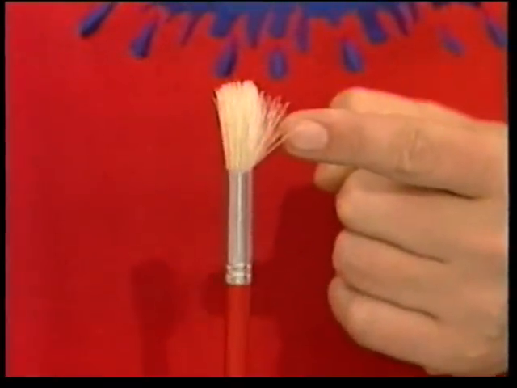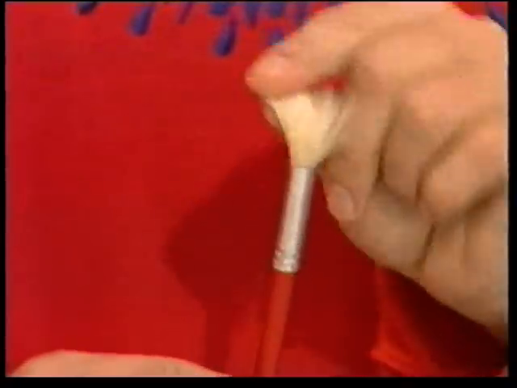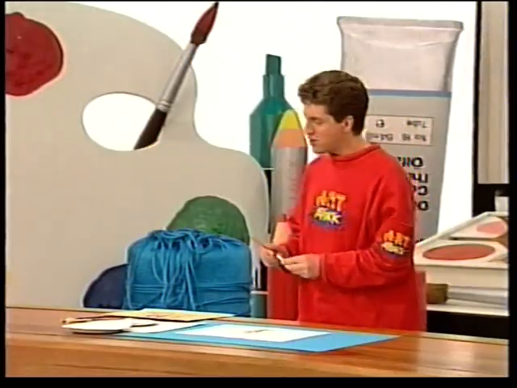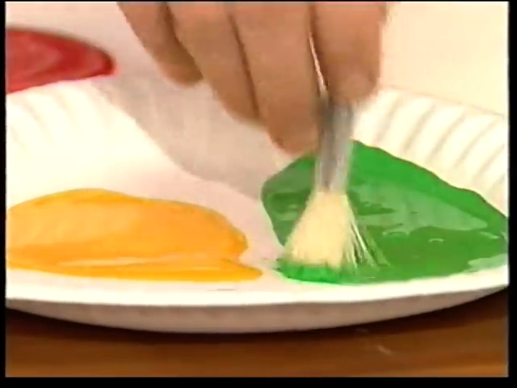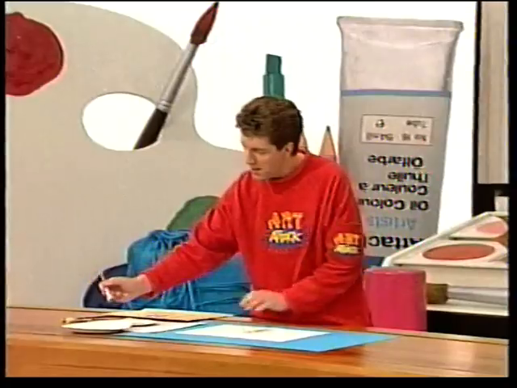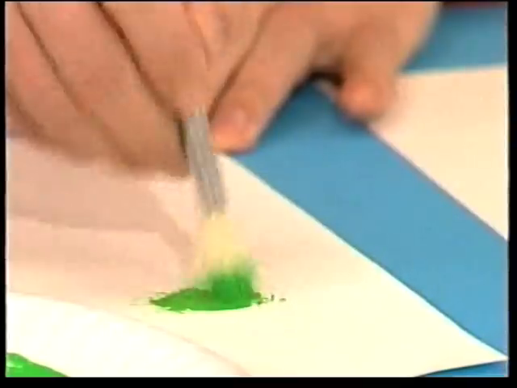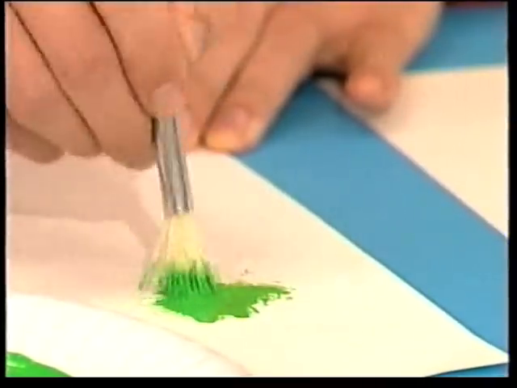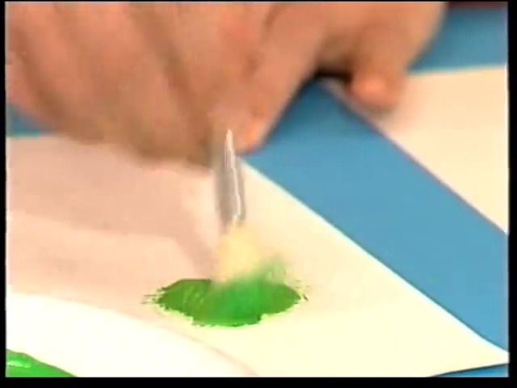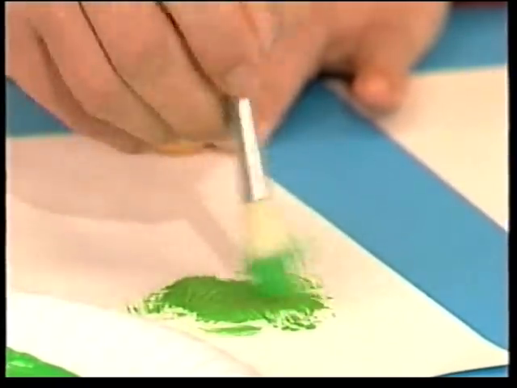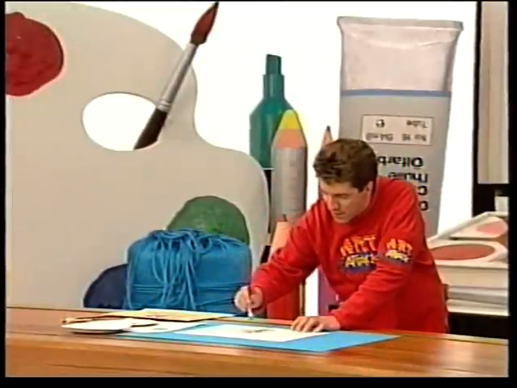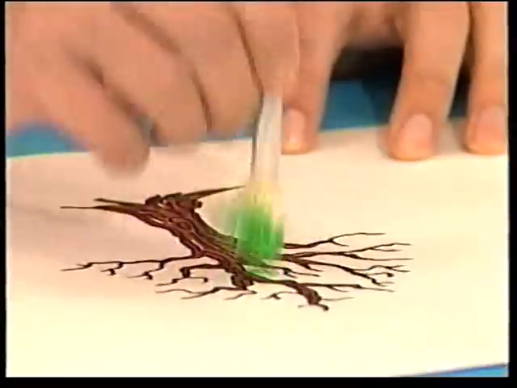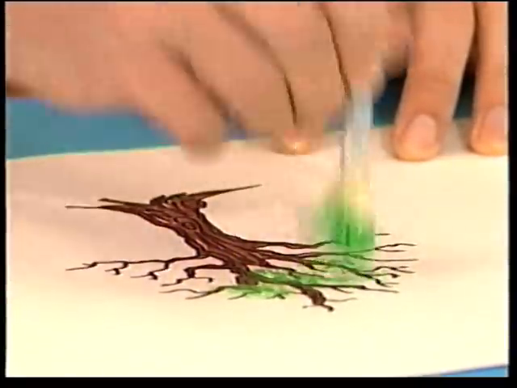Any old paintbrush, preferably one with stiff bristles. And it's just a case of dipping it into some green poster paint, like that, and then just wiping off most of the paint. And the idea is to get your brush as dry as possible, so don't put any water on it. And then just hold it vertically above your picture and stab it down onto the paper.